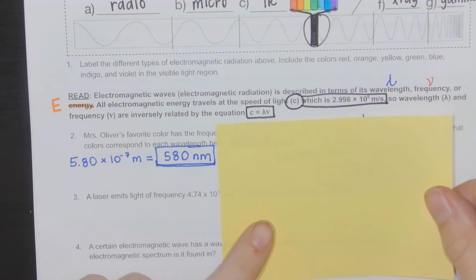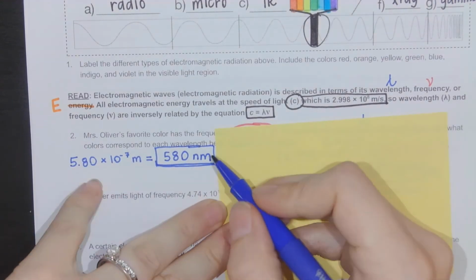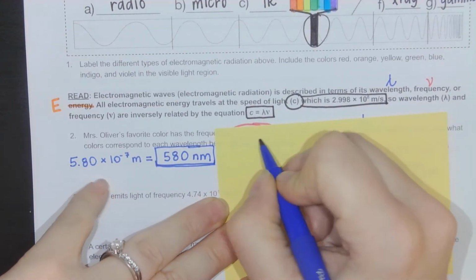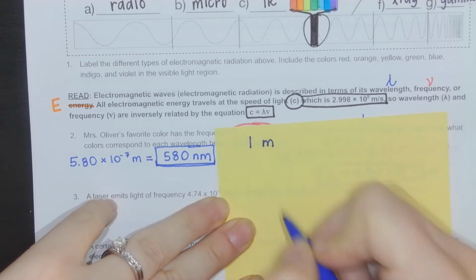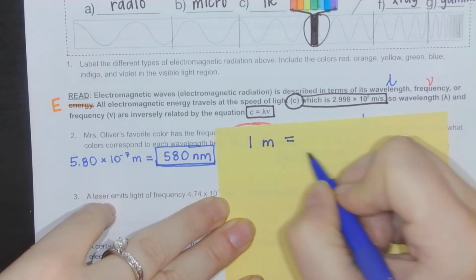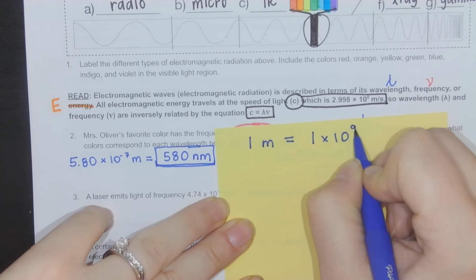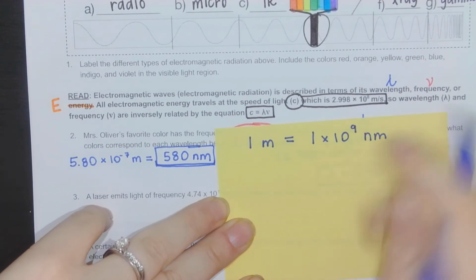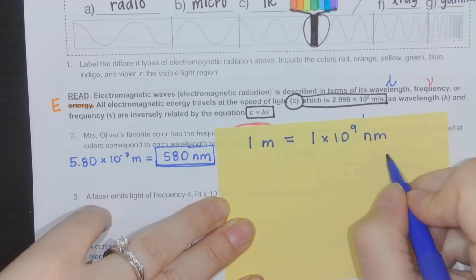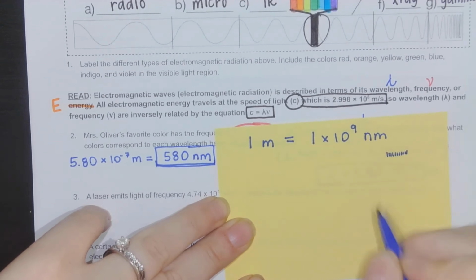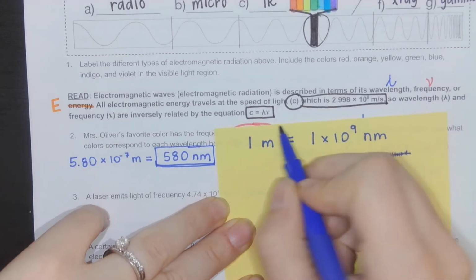But here's what we're basically doing. We're saying 1 meter is equal to 10 to the 9th nanometers. We have a ton of little teeny nanometers in one big meter. This is our conversion.